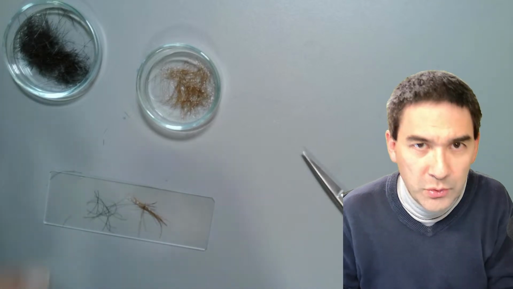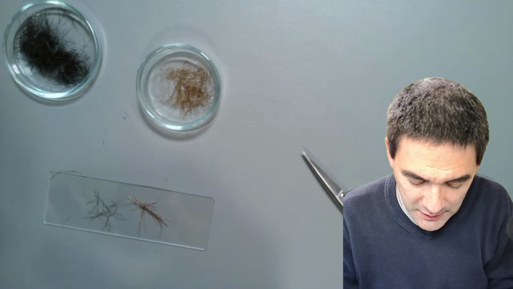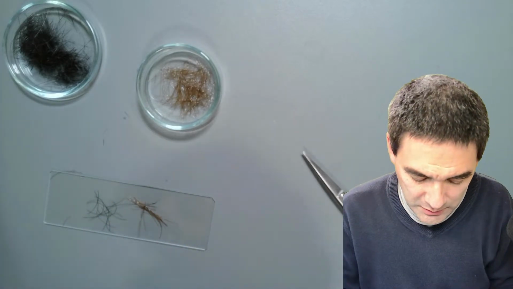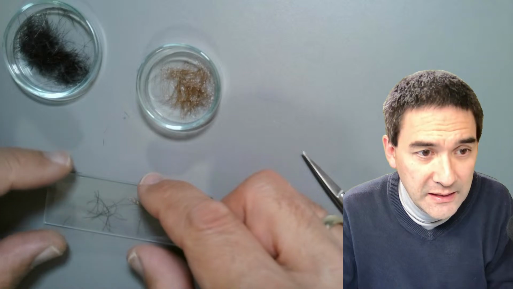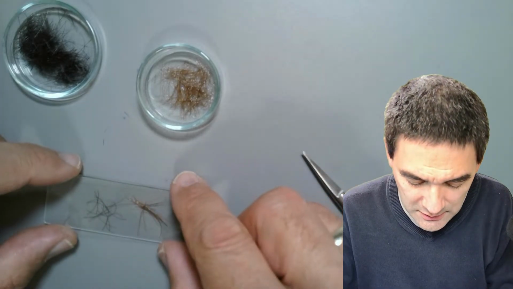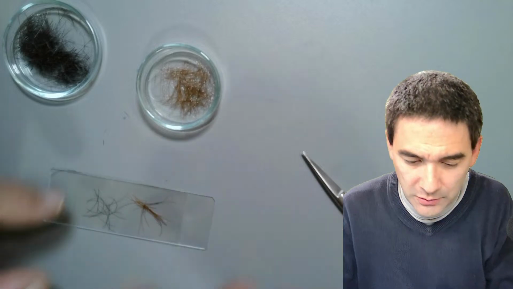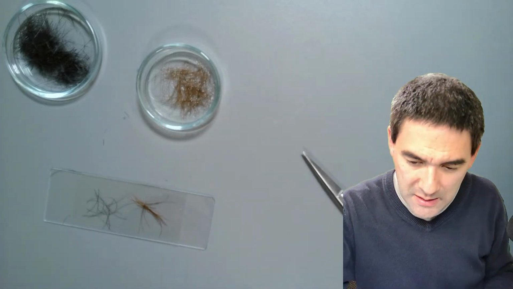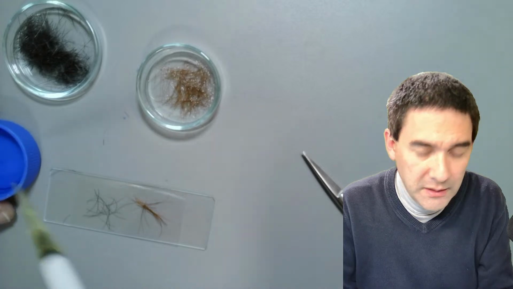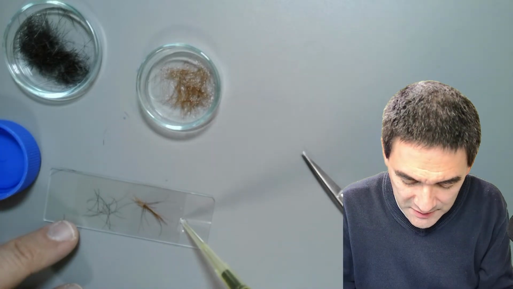If I were to add a little bit of water right now, there's the danger that the whole thing is going to start swimming away. So what I sometimes do is add a cover glass. Look, this is a pretty large cover glass. I usually add the cover glass directly on top. Then I take a little bit of water, and I simply add the water from the side.